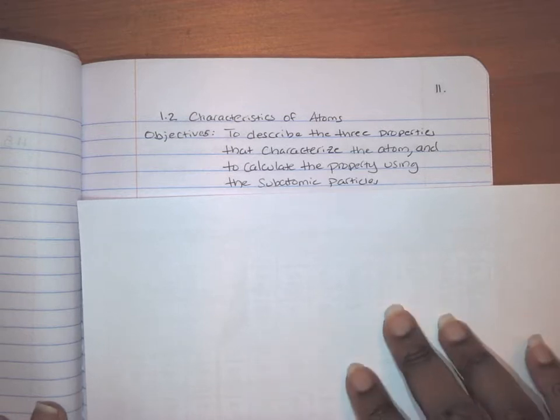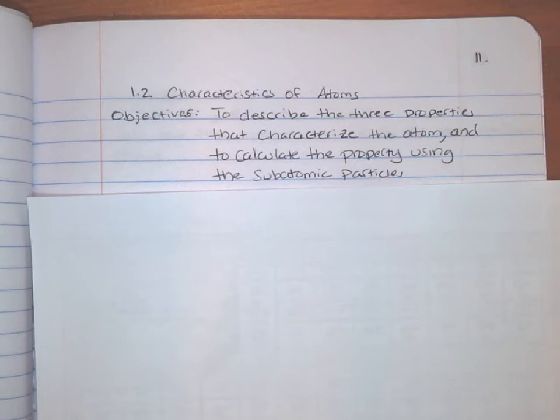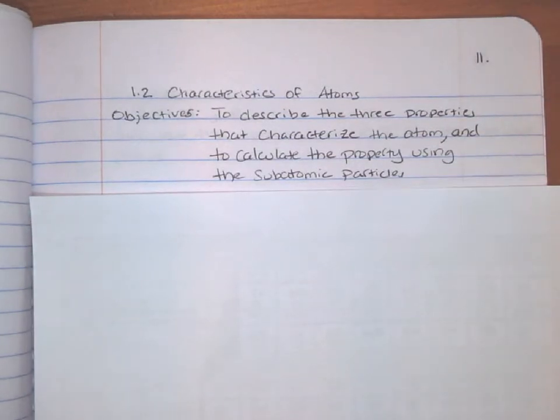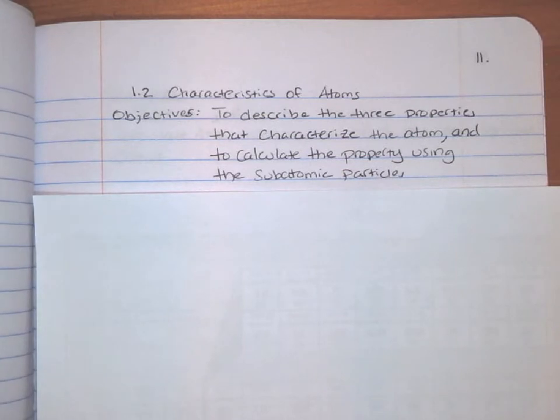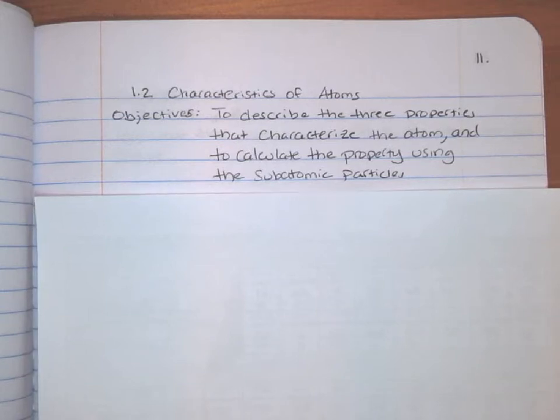The objective here is to describe 3 properties that characterize the atom and calculate the property using subatomic particles. I just want to pause for a moment. In the previous lesson, we learned about the subatomic particles and their charges. The reason we learned that first is so that we can then use that information to describe characteristics of atoms. If you need to pause to get the objective down, go ahead and do so.